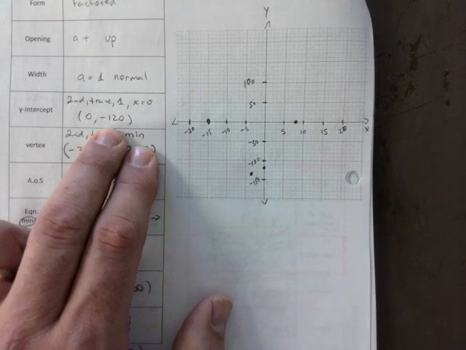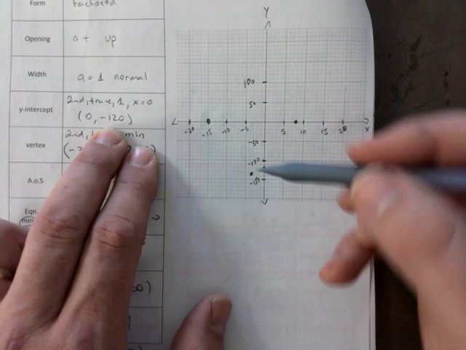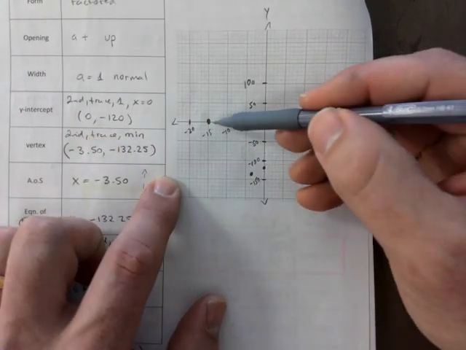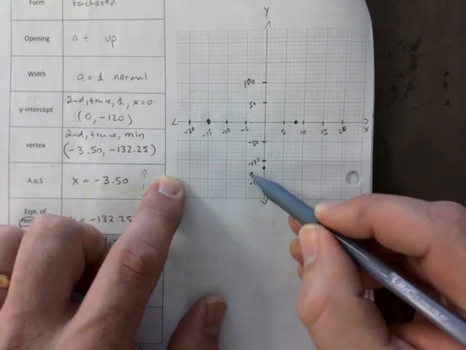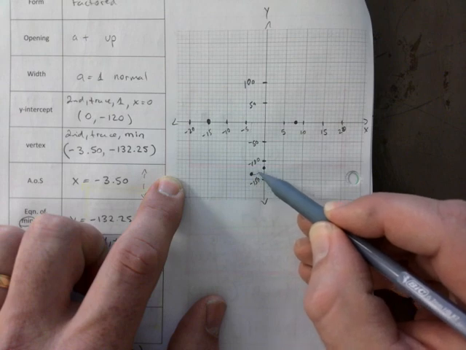Here's where it gets a little tricky, right? Let's see here. So you kind of have to go out and still up.